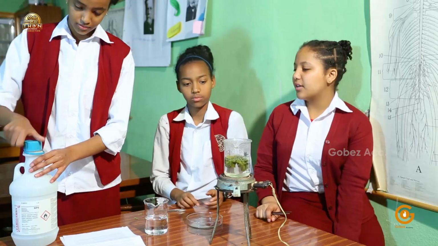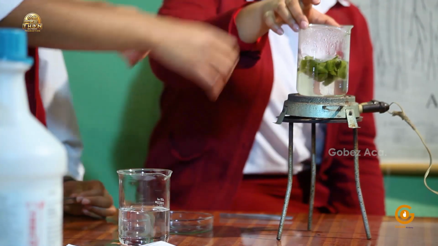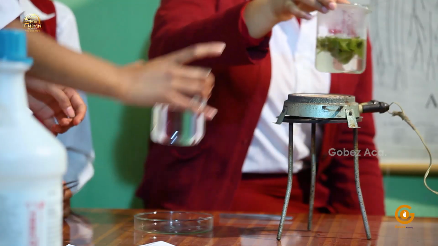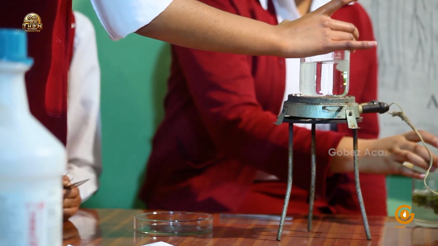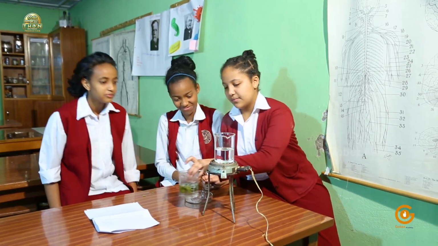So never heat ethanol on an open flame. Do you know why? Well, I think it's because ethanol vaporizes at a lower temperature than water, making it easy to catch fire, isn't it? Yes, you're right.